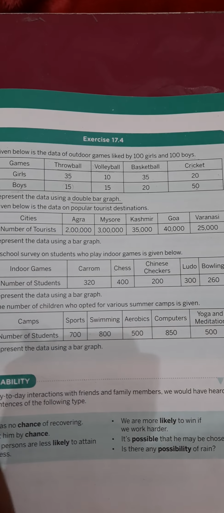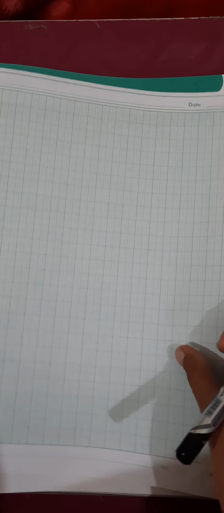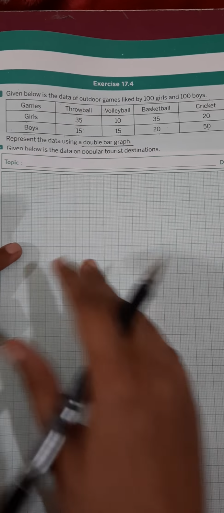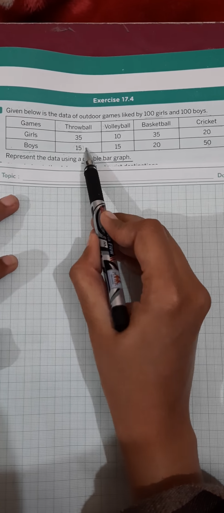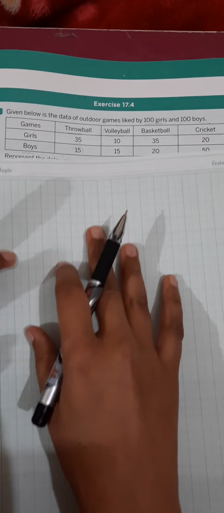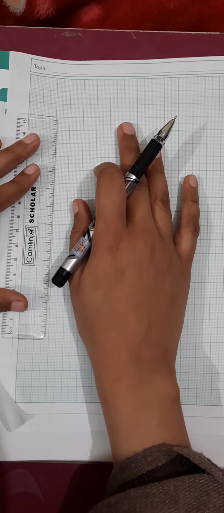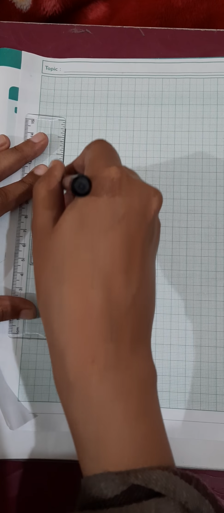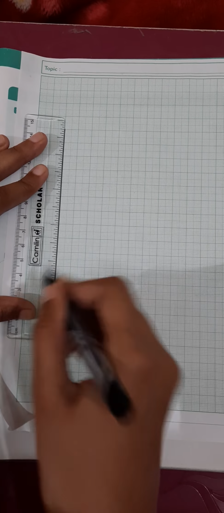I'll be doing the bar graph with the help of a pen, but because of the video quality, you have to draw this with the help of a pencil. Now let us draw. 35, 10, all these are multiples of 5. So I can take a scale. I have to take a scale. Scale means the boxes which I'm going to take, I will be taking of 5, 5.